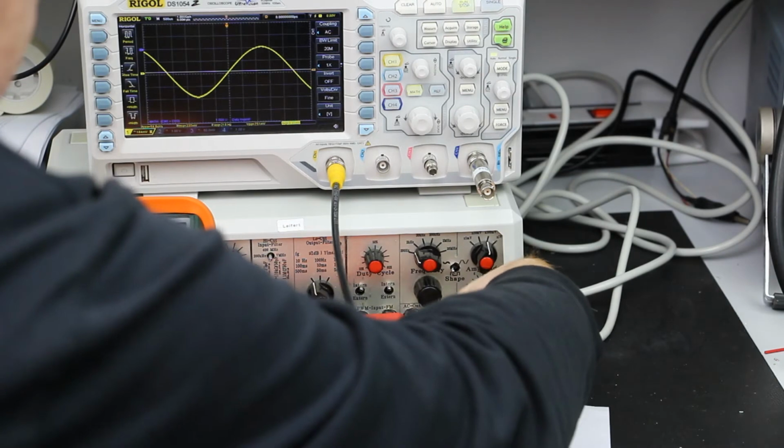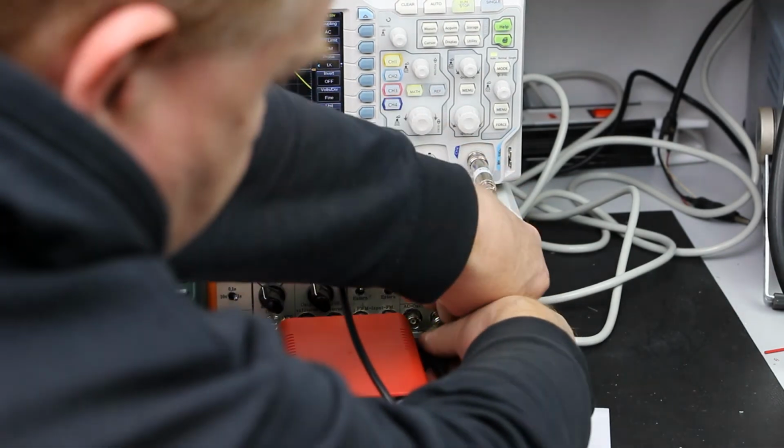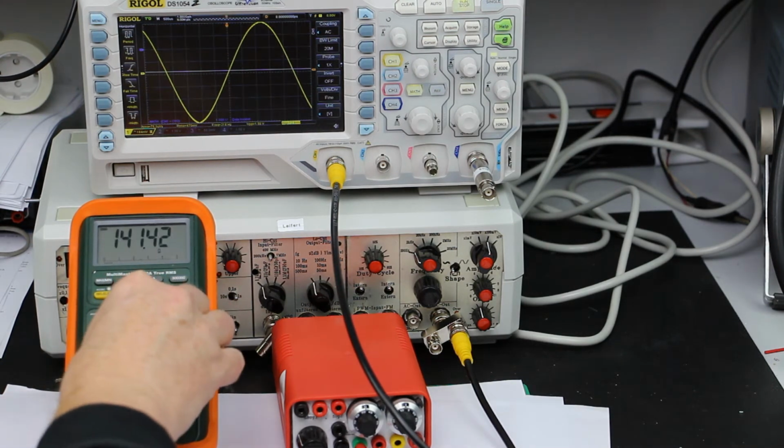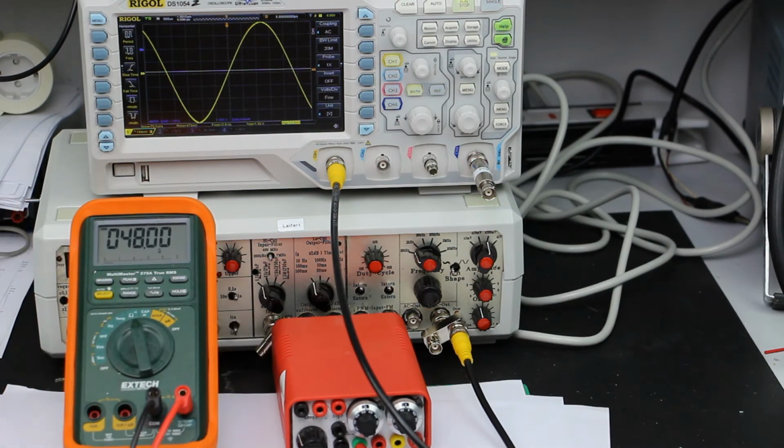Let's pull it off. And now we go to resistance measurement, and we got 48 ohms. So the nominal output impedance of the function generator of 50 ohms is nearly exactly verified as being 48 ohms.